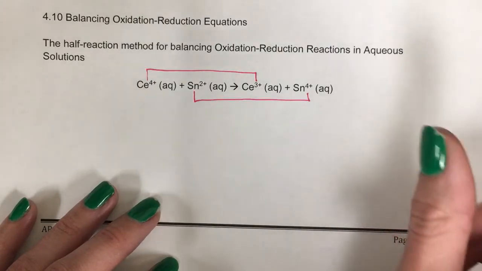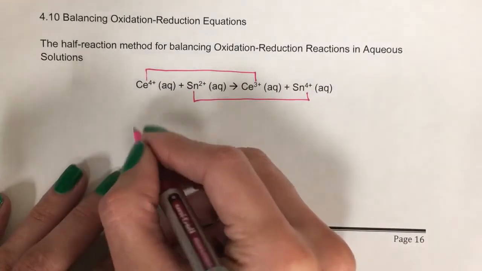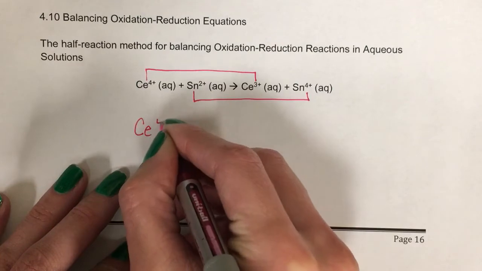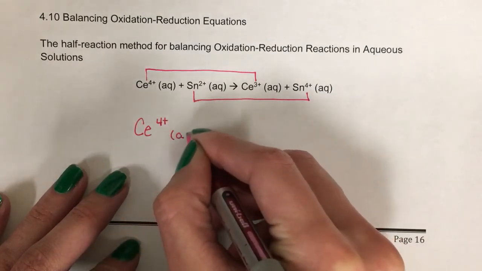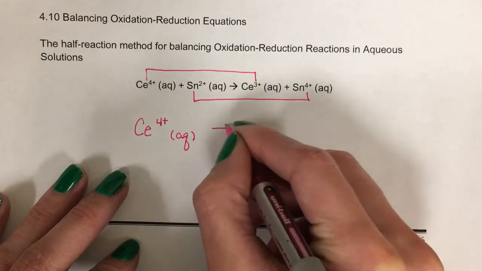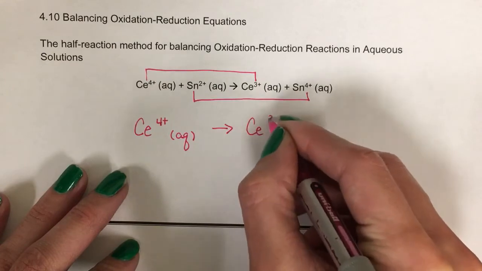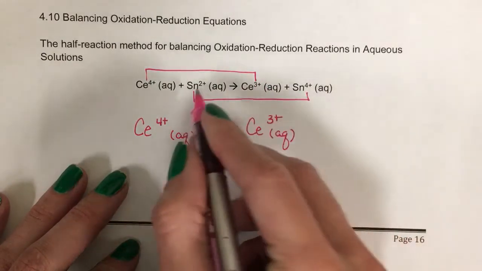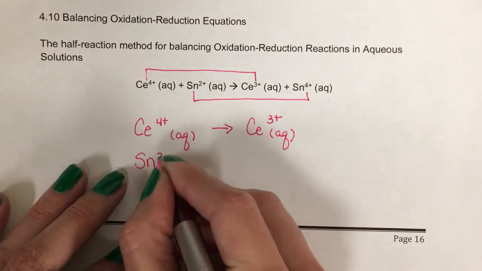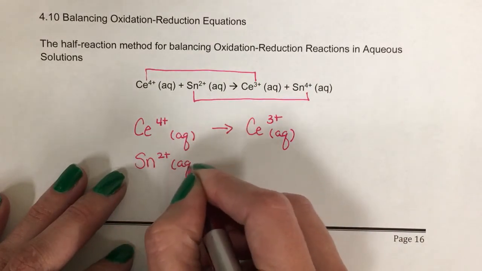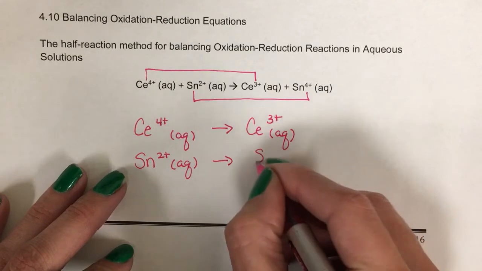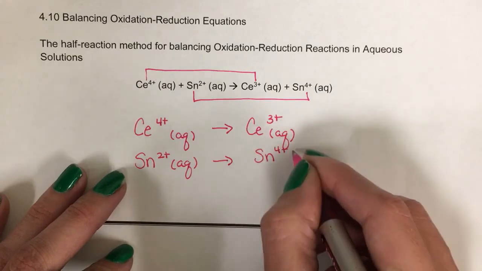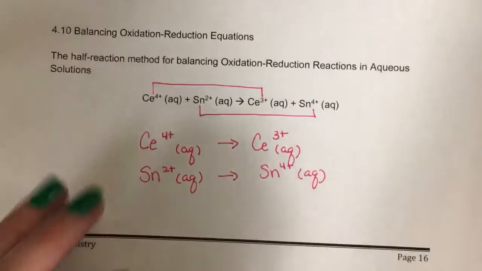Now they're half reactions because it's only half of what's going on. So Ce is a 4+ aqueous. He's going to Ce that's a 3+, also aqueous. Tin is a 2+ aqueous, going to tin that's a 4+ aqueous.